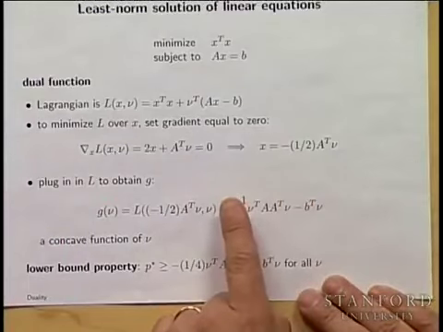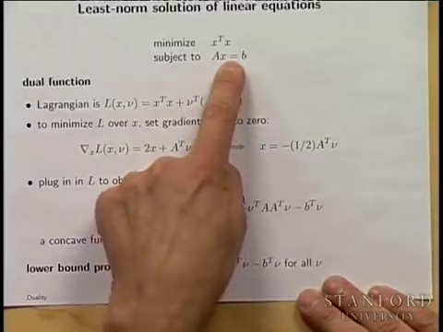So now you know when to stop. You stop when the residual Ax minus b is close enough to 0, and the value of this function at your nu is close to the objective value at your x. Then you stop, and you don't stop because you're bored. You stop because you can now prove you're within, say, 1% suboptimal, and no more.